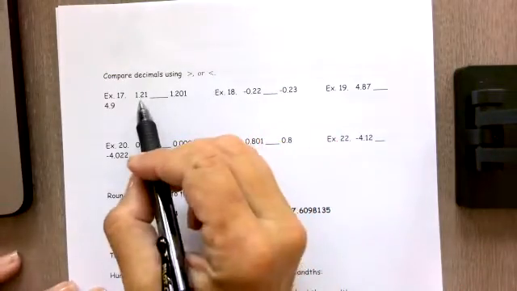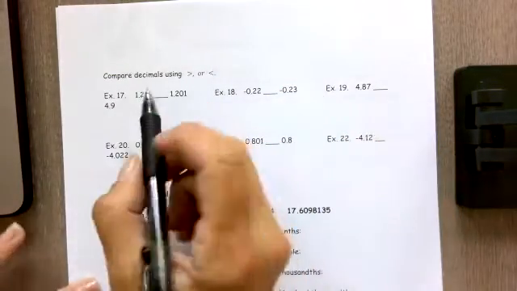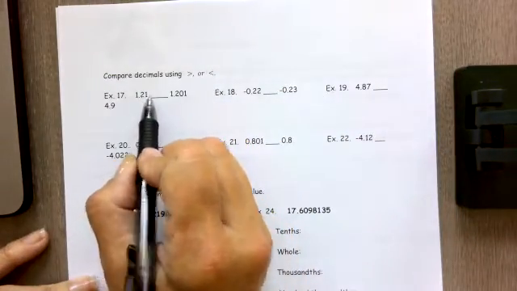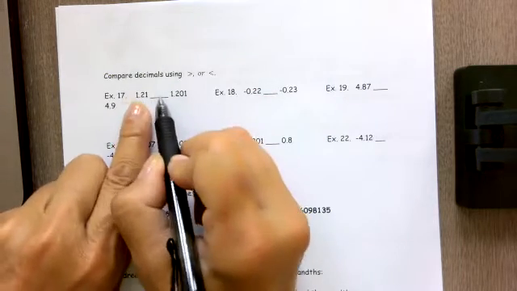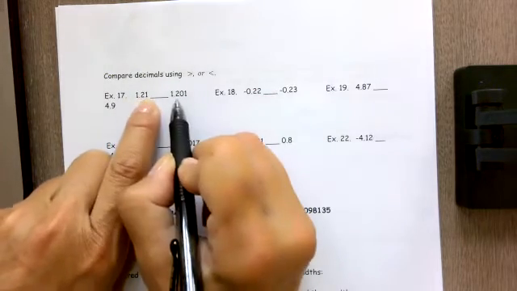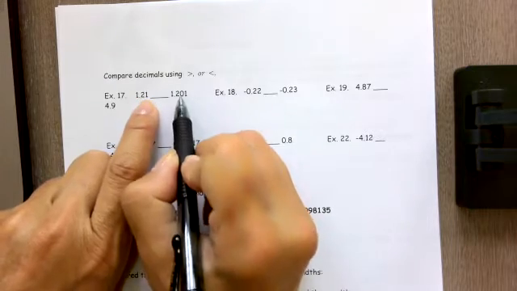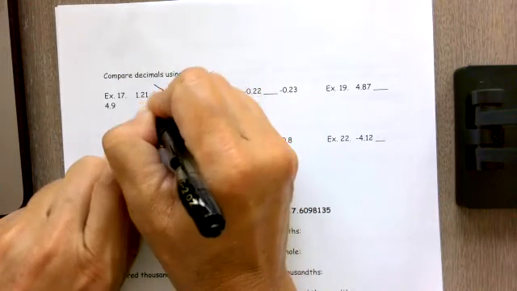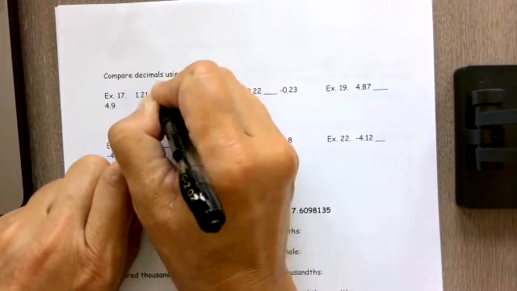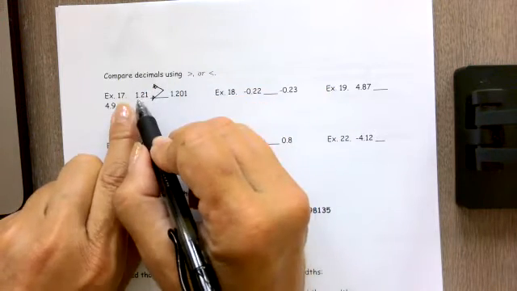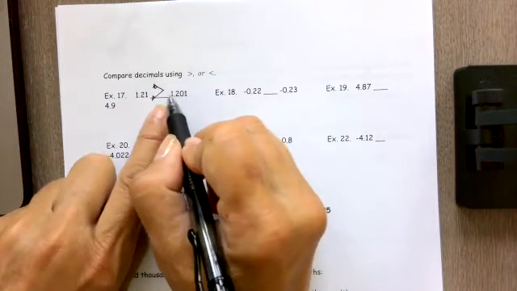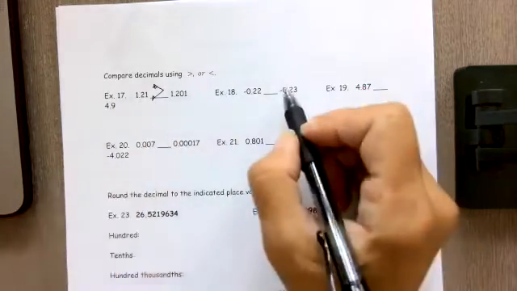All right, let's compare which decimal number is a greater value. Let's start here, 1.21, 1.201. So they match in the ones, the tenths, but in the hundredths spot, the 1 beats the 0. So it is greater. To write this sign correctly, I'm always eating the greater number. This is greater than this number. This is less than that number.